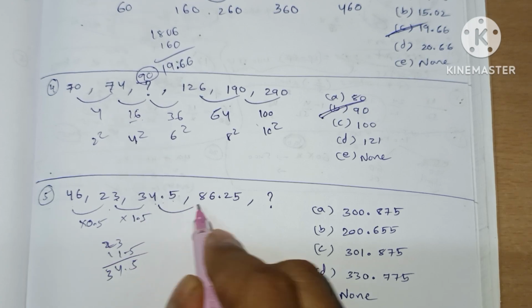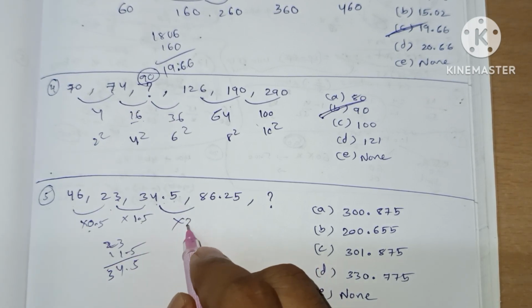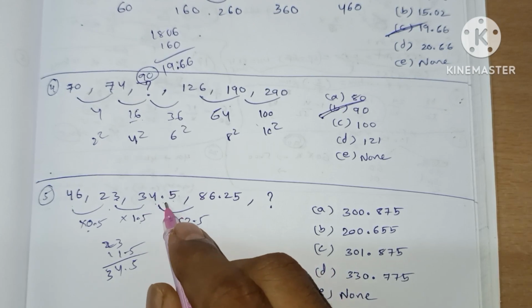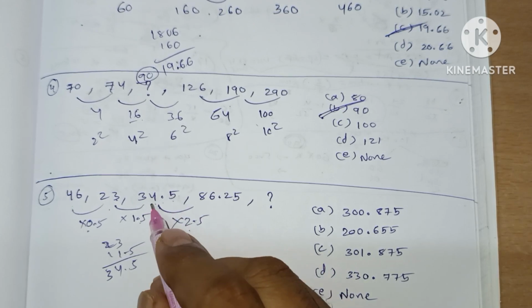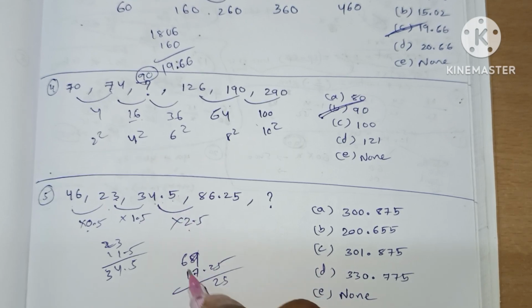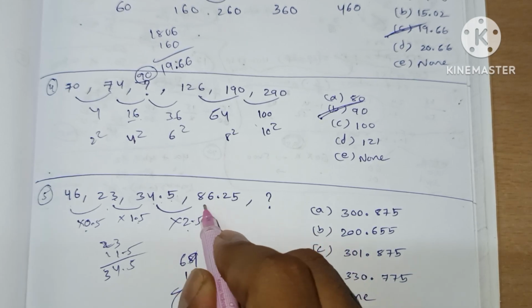So it is 1.5 times. So it must be 0.5. 1.5 means this must be times 2.5. 34.5 times 2 will be 69, and half of this one 17.25, 60.725. Okay, this is also true.